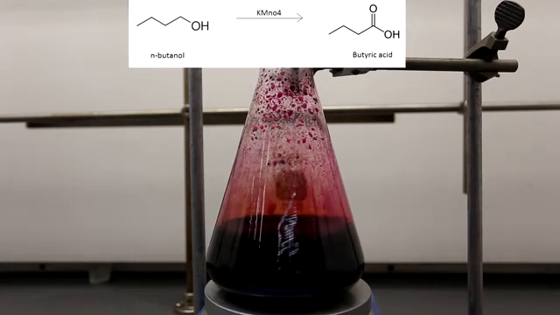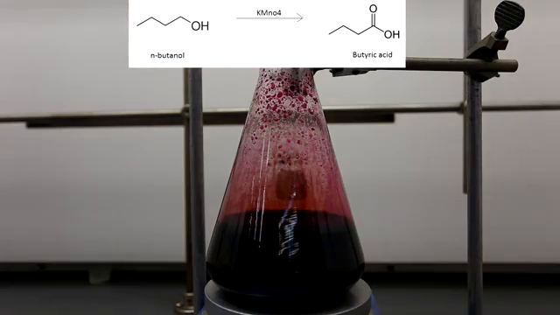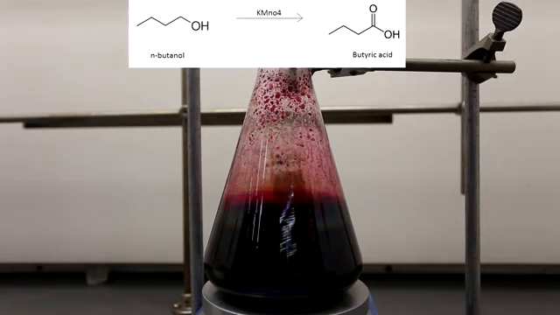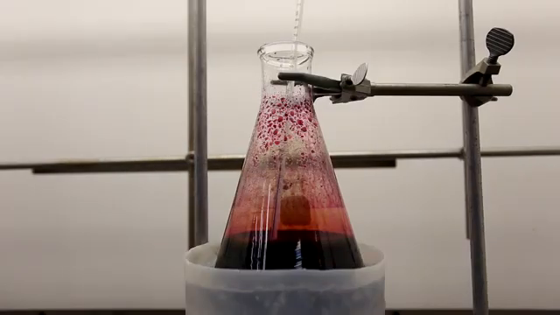The KMnO4 oxidizes n-butanol to butyric acid and is itself reduced to manganese dioxide. The sodium carbonate that we added earlier neutralizes the butyric acid to its salt form, which greatly reduces its stink. After the addition was completed, the solution was put in an ice bath to cool it to about 5 degrees Celsius. It was then left to stir overnight.